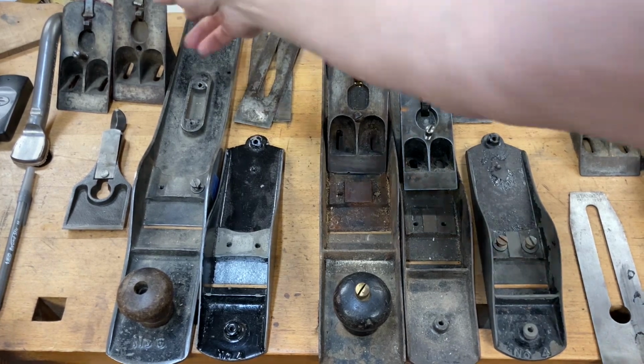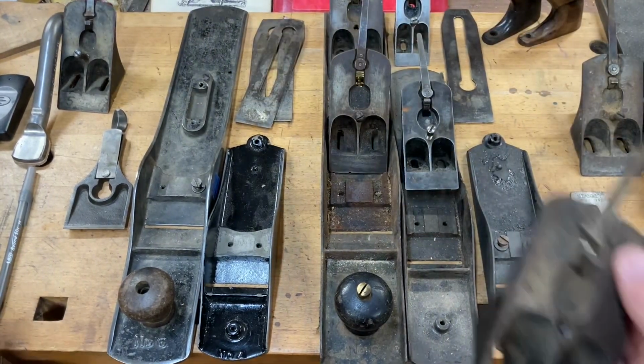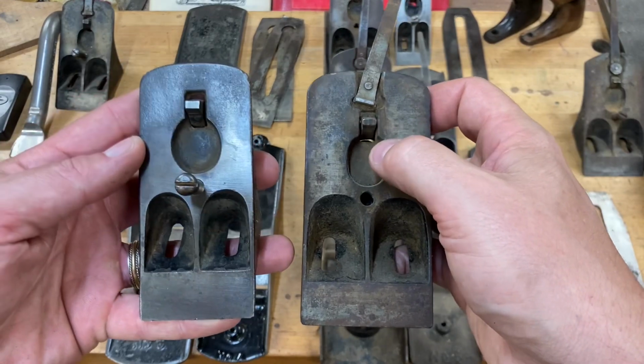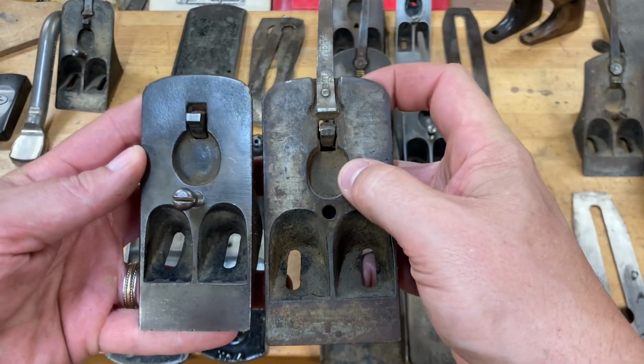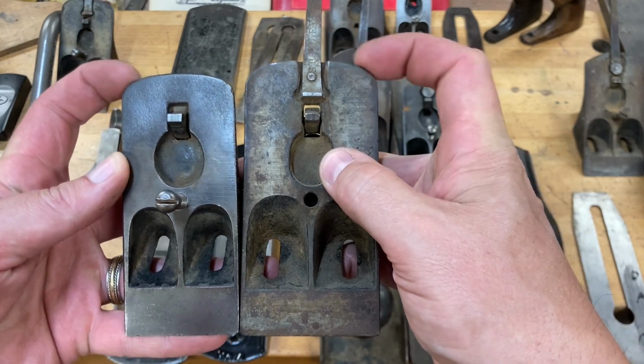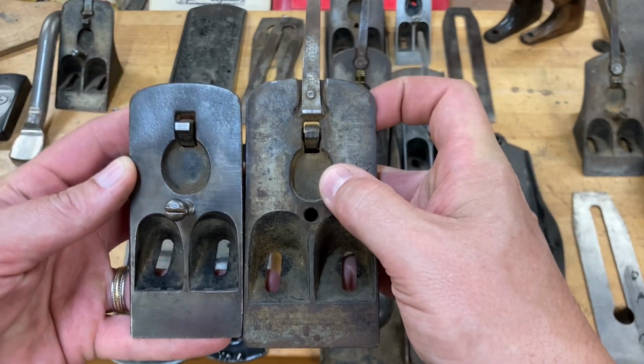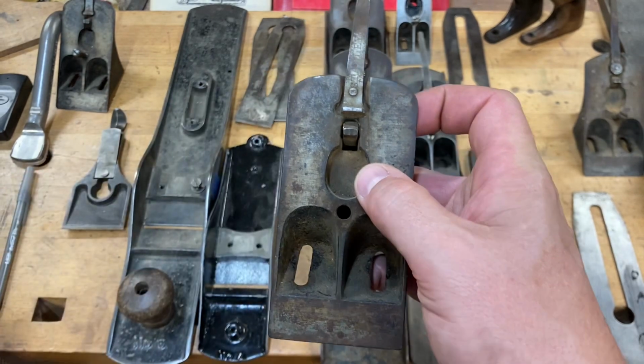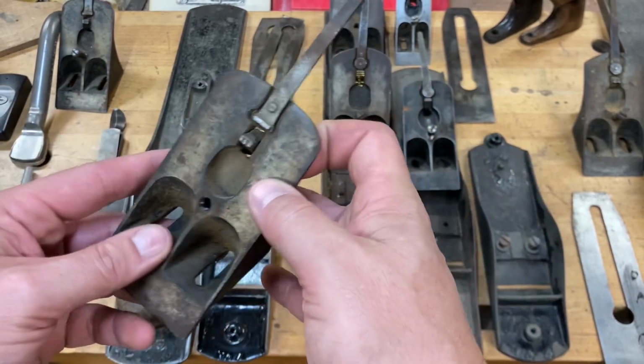So what I've got here is a pre-lateral type 4 frog, because as you're reading through the type study or accessing online, you might see where they talk about the arch on the top of the frog. And so there you can see them side by side. But we now have a lateral adjust lever on the type 5.